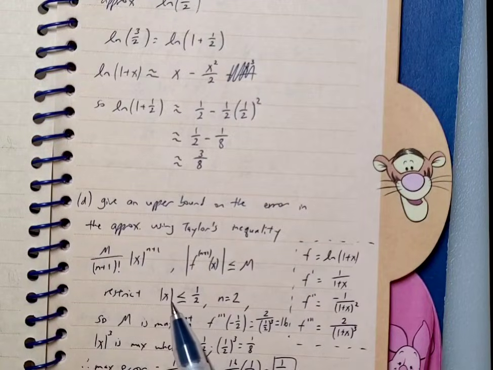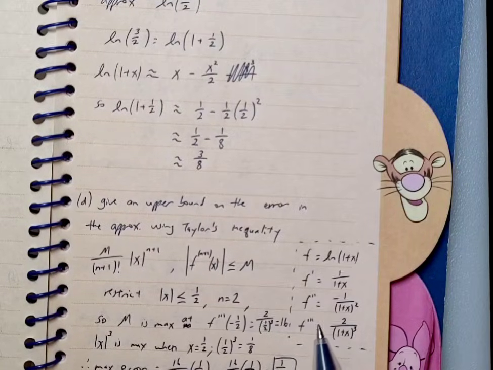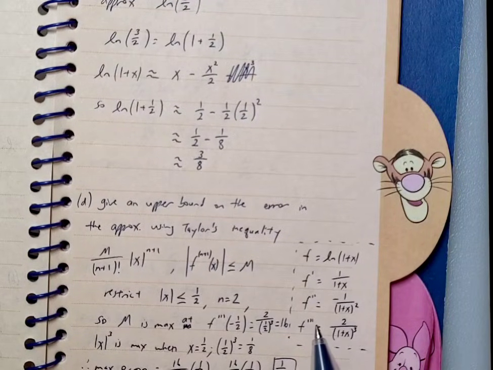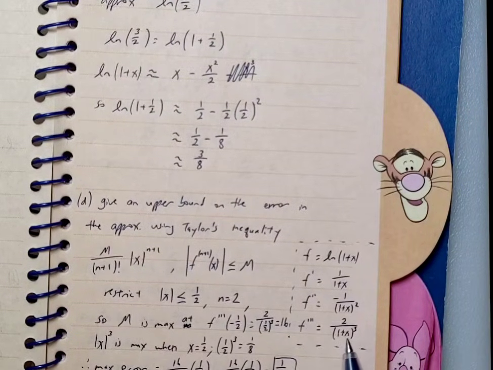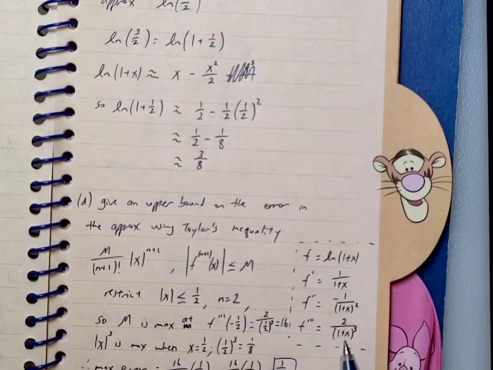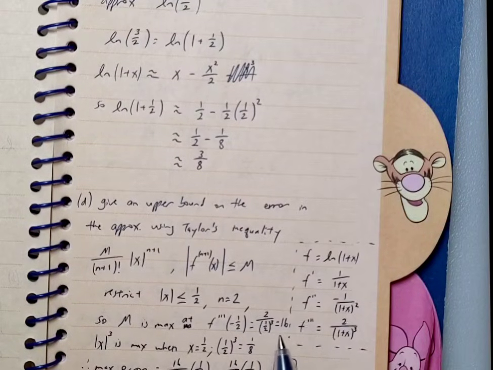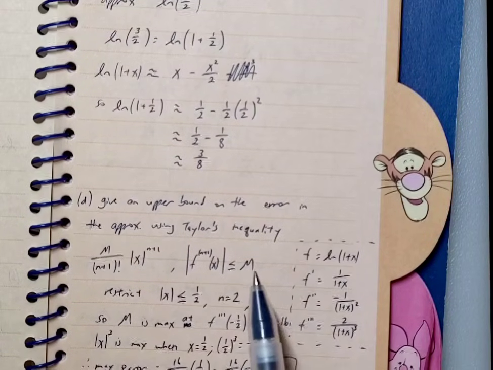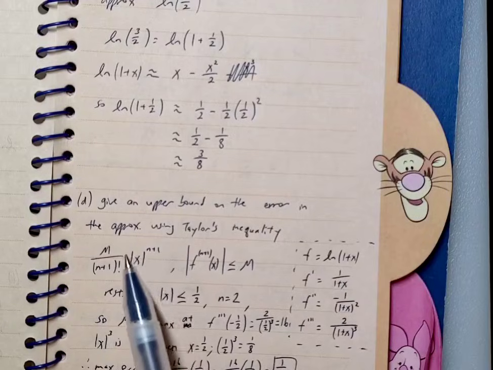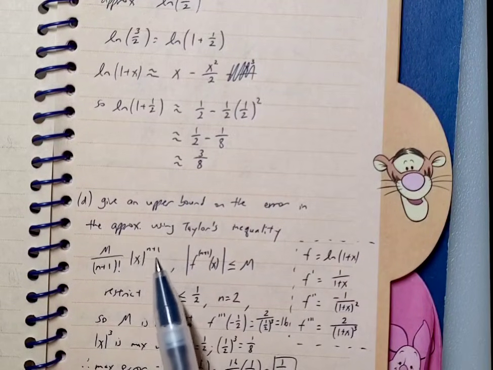When is f triple prime maximized? When x is between negative half and half, it's when x is negative half, actually, because we'll be dividing by the smallest number. So that's what I said here. M is the max, at f triple prime of negative half, which is 16. So our M is going to be 16, and then we've got to maximize this guy as well.